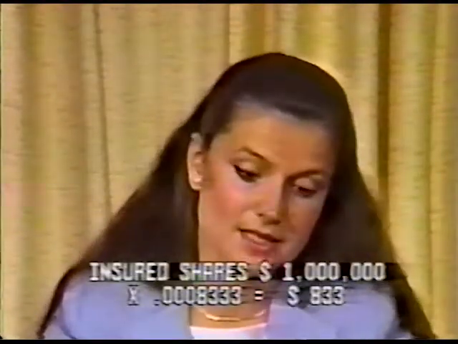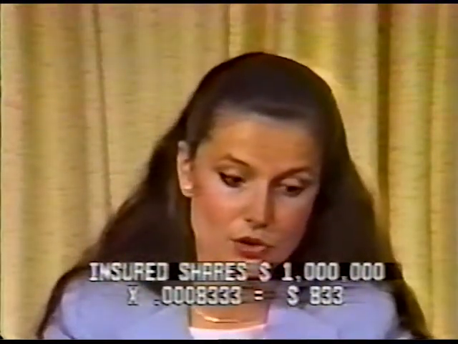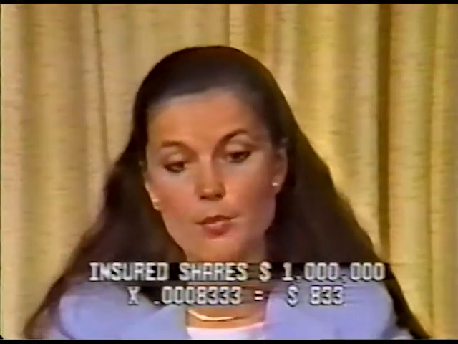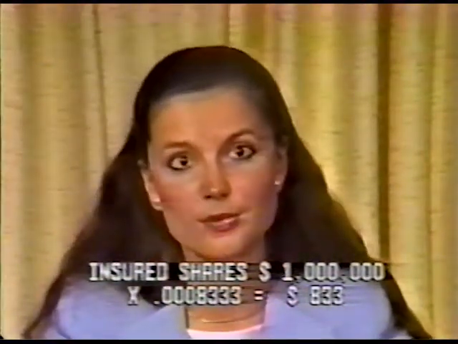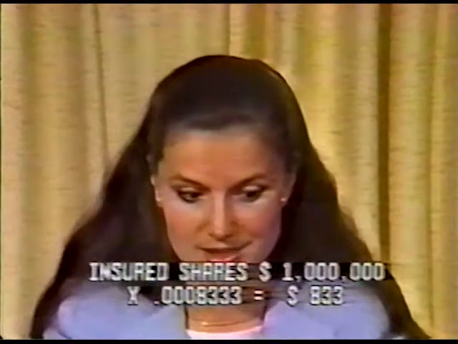In the premium section on line 4, the credit union will again enter total insured shares of $1 million. As instructed, it will then multiply this amount by 0.000833, or 1/12 of 1%. The result is a premium of $833.